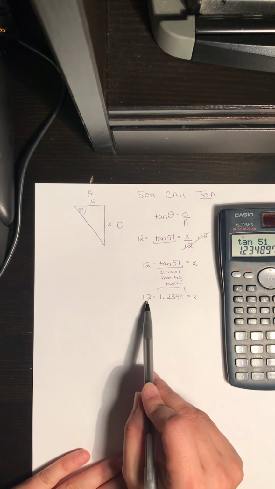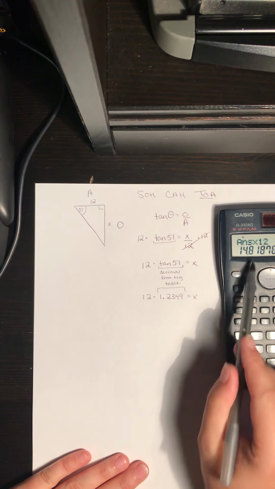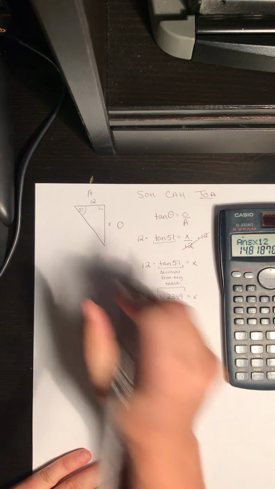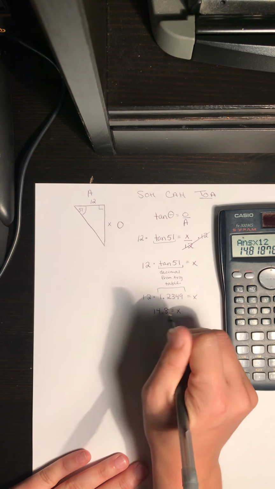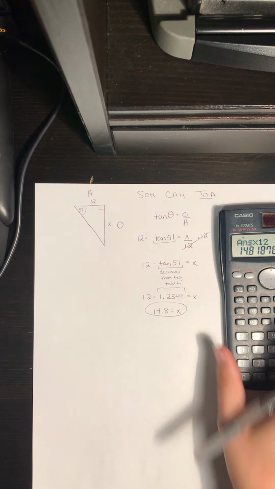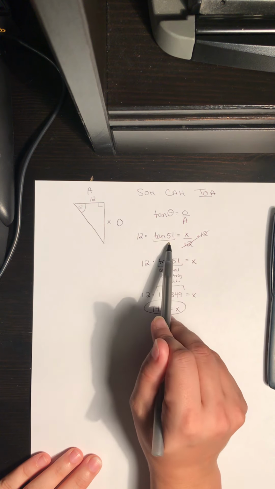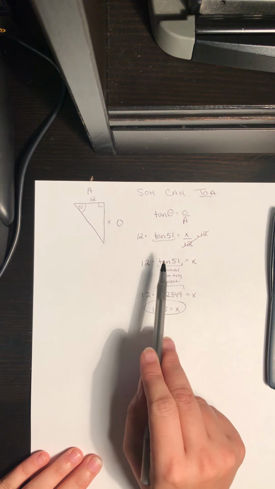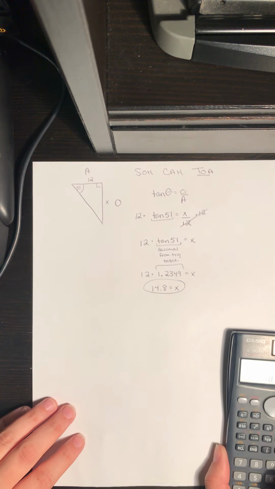And then you're going to multiply by 12. So times 12, and that is the answer for your missing side. So 14.8 equals X. So really not different than what we did before, just instead of taking this 51 and looking it up in a trig table, we typed tan 51 in our calculator. That's it, that's all that's different there.